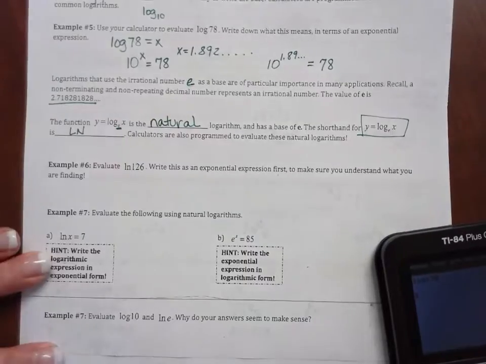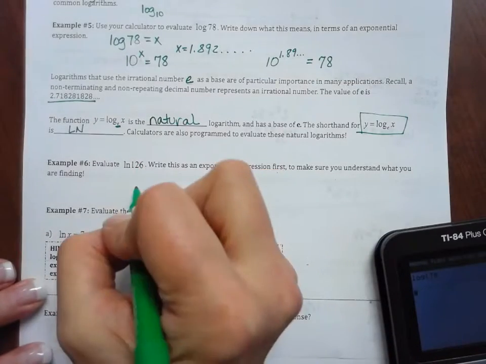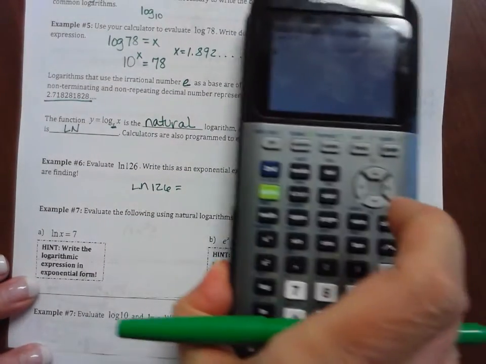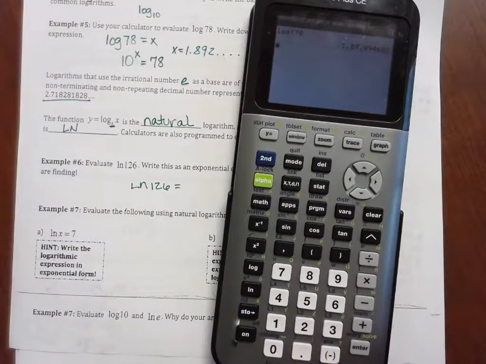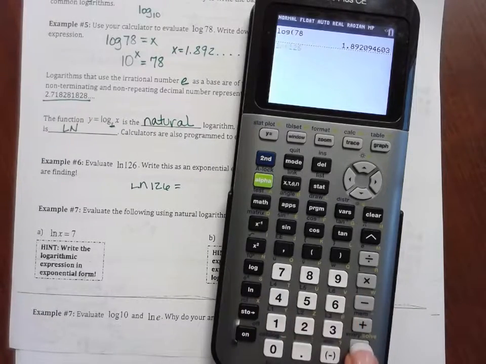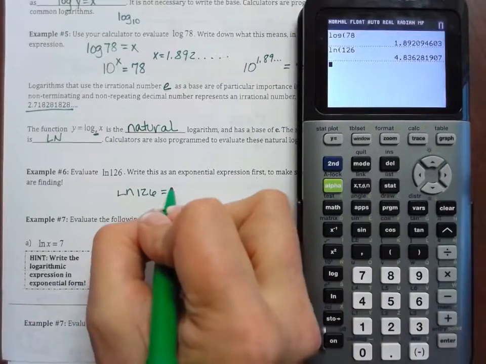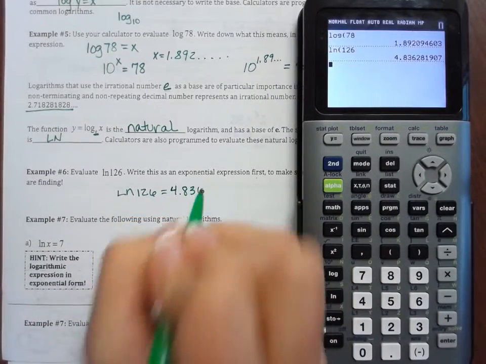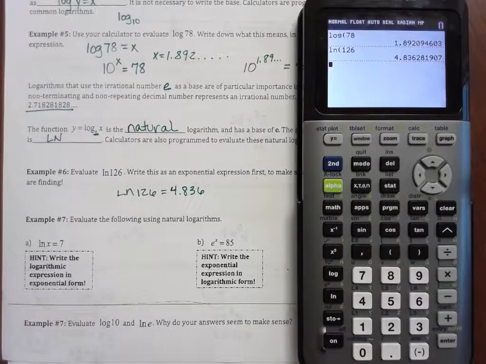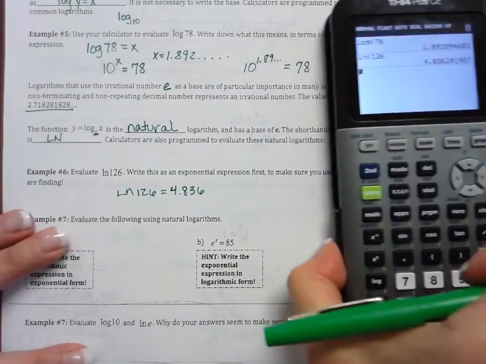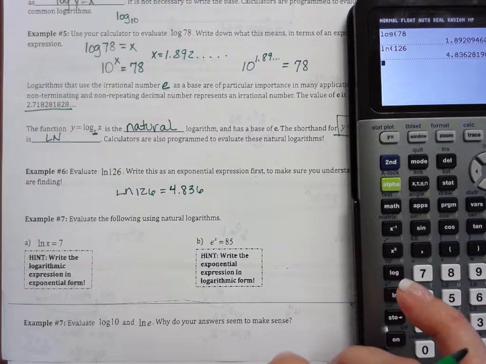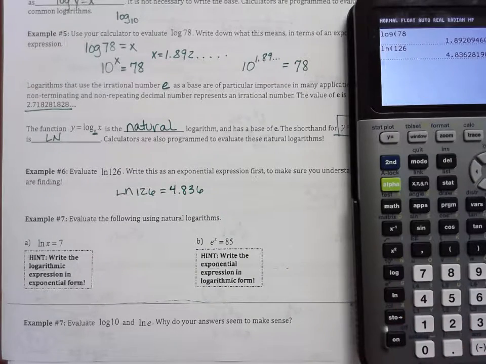So, if you want to find out what the ln of 126 is, what do you think you need to do? Put in ln 126, which is going to give you 4.836. But what does that number mean? What did we just find other than the ln of 126? That's where it kind of gets into the confusion.